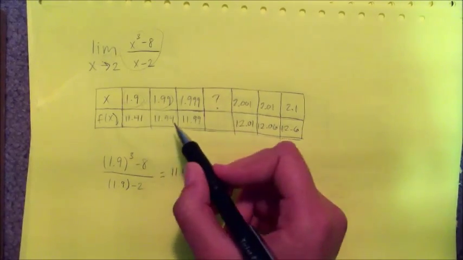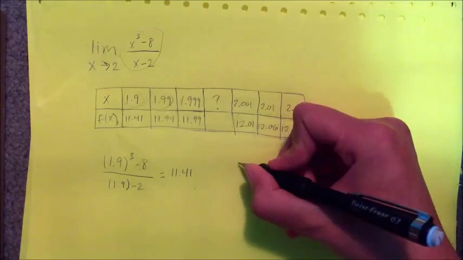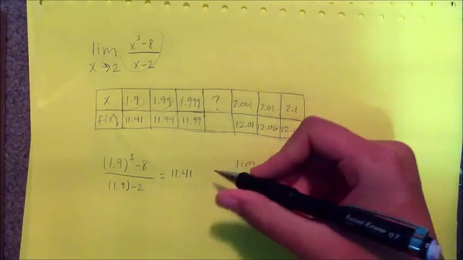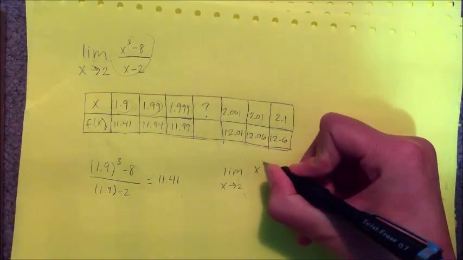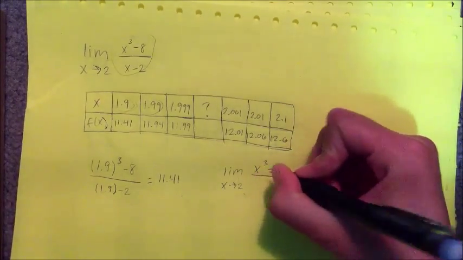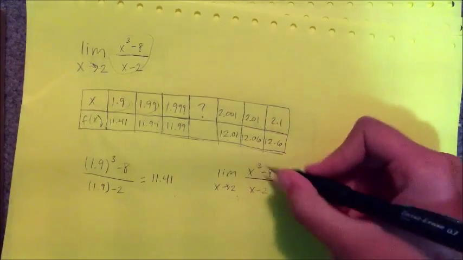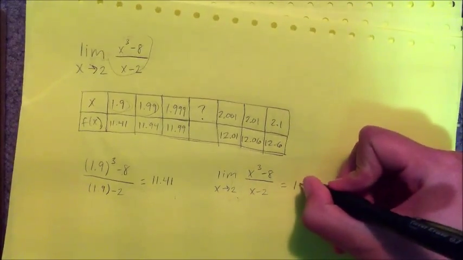So it approaches 12 from both the left and right, so we can say the limit as x approaches 2 of x cubed minus 8 over x minus 2 is 12.